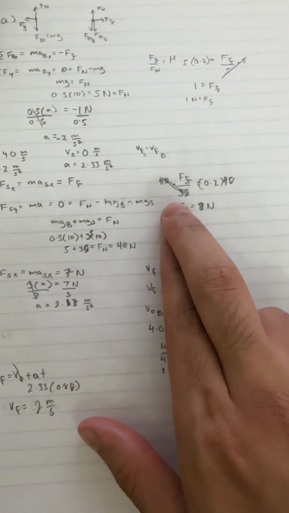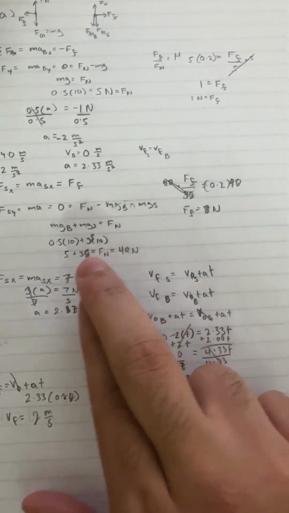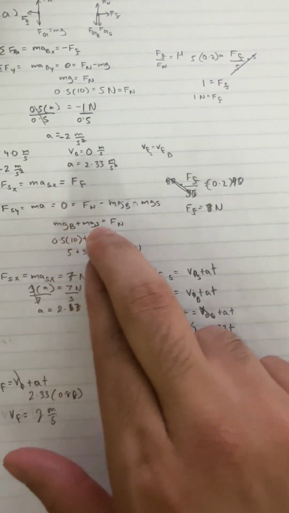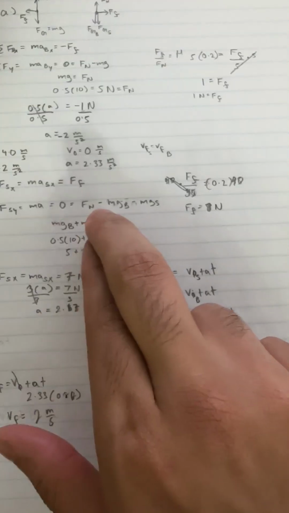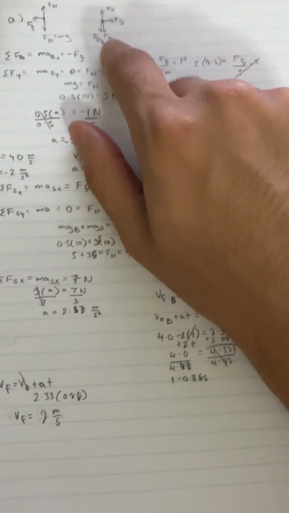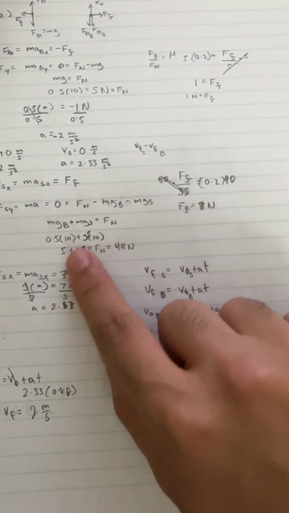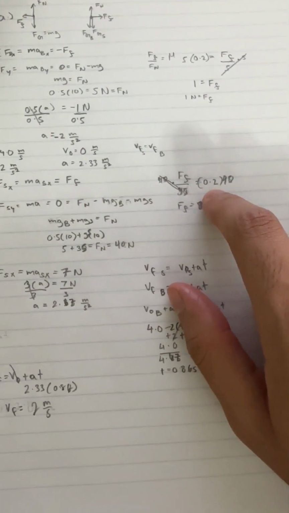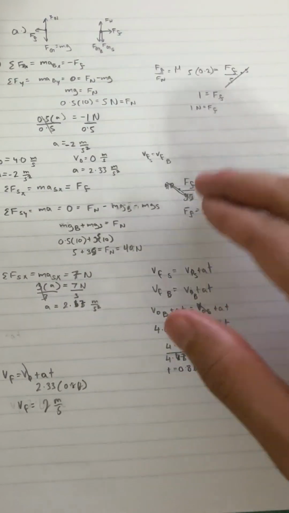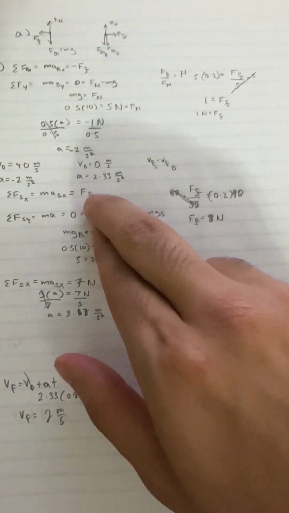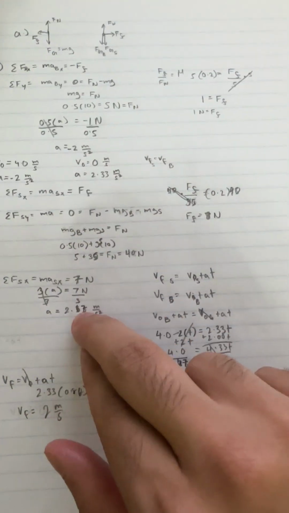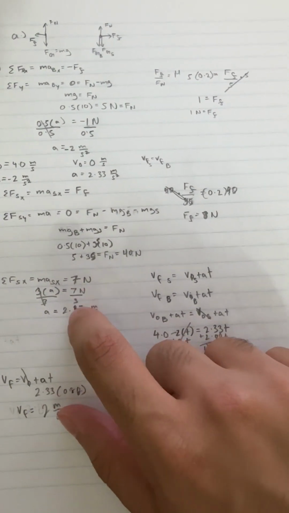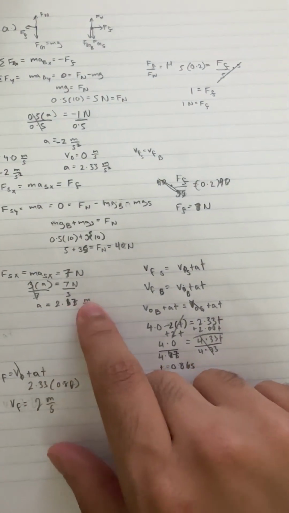You plug in the two gravities in the y direction, and you get force normal is equal to 40. That 40 times the 0.2, which is mu, gives you 8 newtons for force friction. Plug that 8 newtons over here. That should be an 8. Scratch that out. And then divide the 8 by 3, and you get 2.67 meters per second squared.